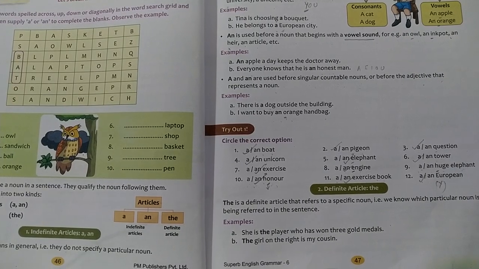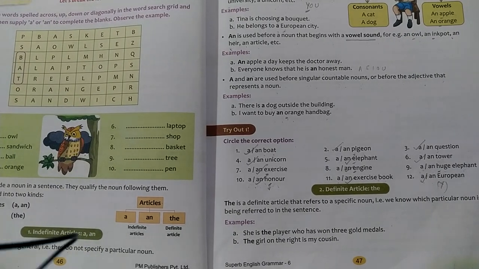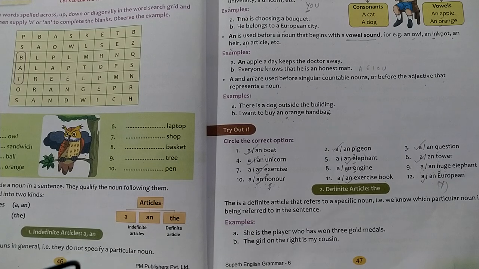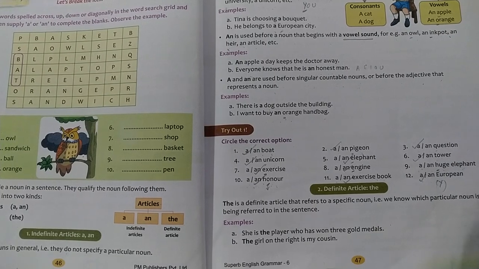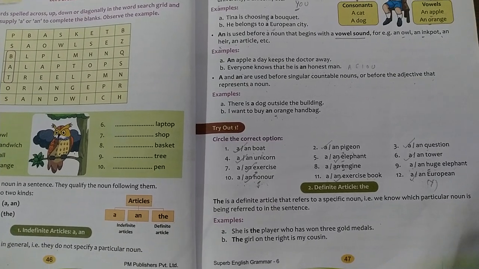An is used before a countable noun in the singular number beginning with a vowel sound. Example, an egg, an ox. These are all examples of the indefinite article an being used before a countable noun.